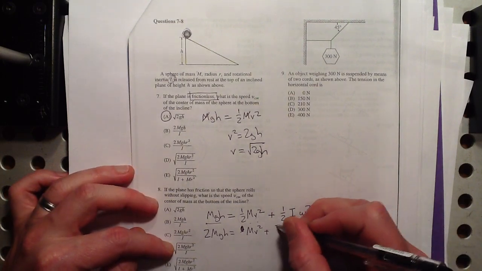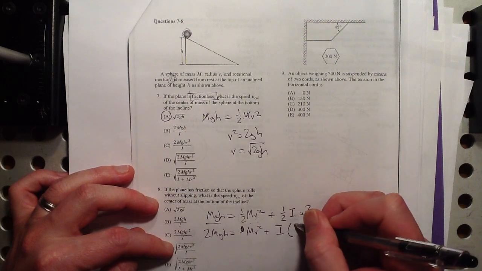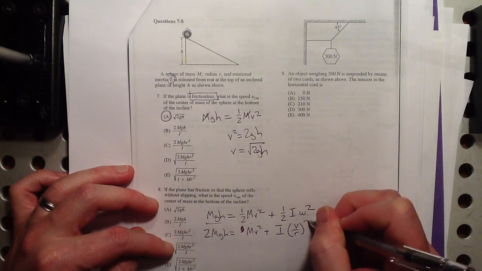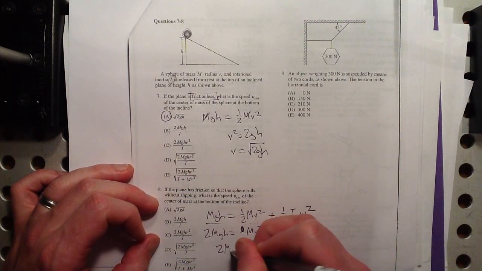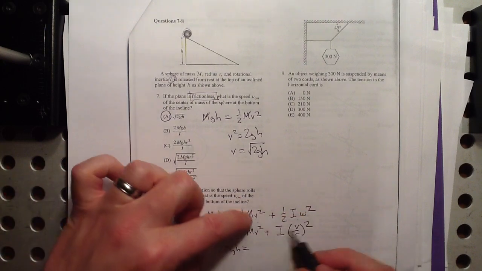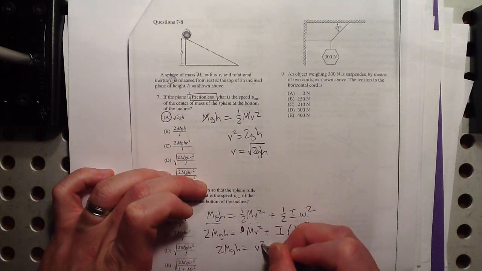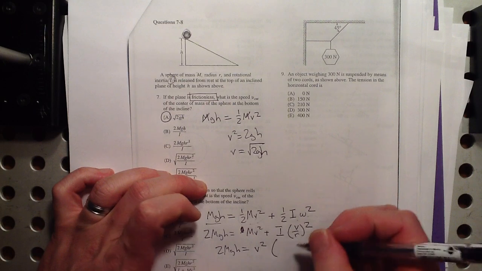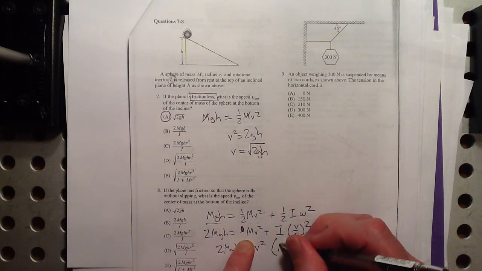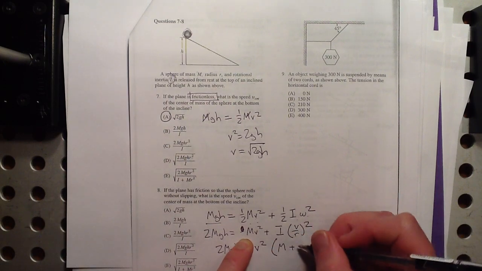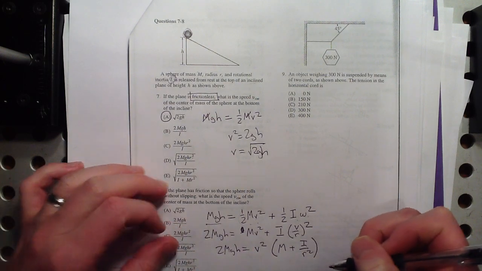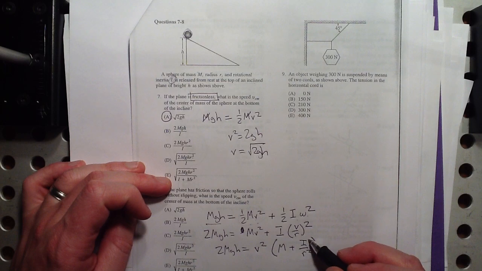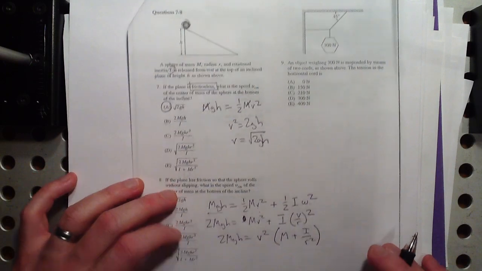So that's I times v over r squared, and you need to factor the v squared out of that. 2mgh is equal to v squared times m plus I over r squared, and then divide that over to here.